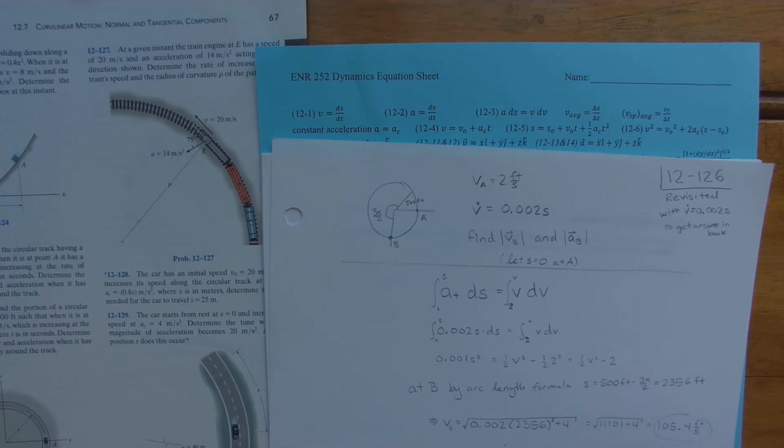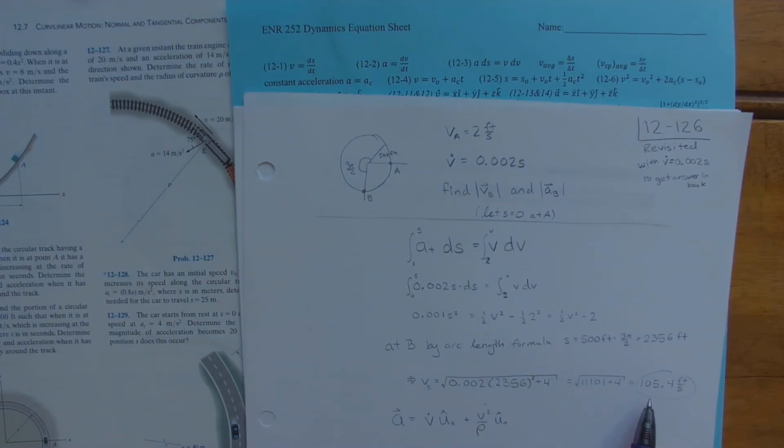Okay, so we want the velocity at point B, and that's going to come from our equation here. If you solve this for the velocity and then plug in s, you get 105.4 feet per second. You can fill in the missing steps for that.